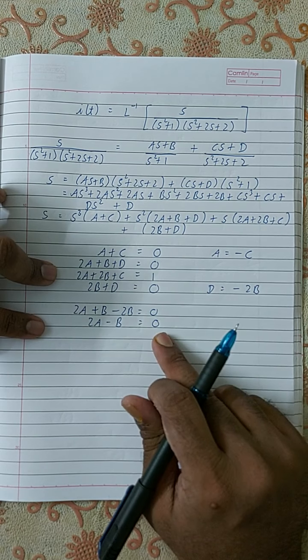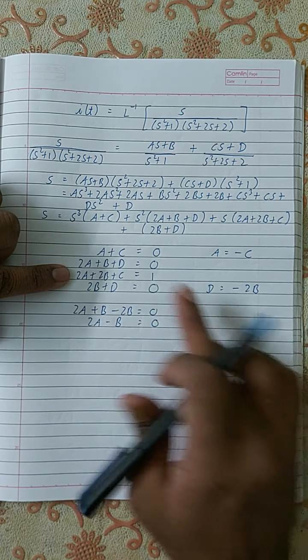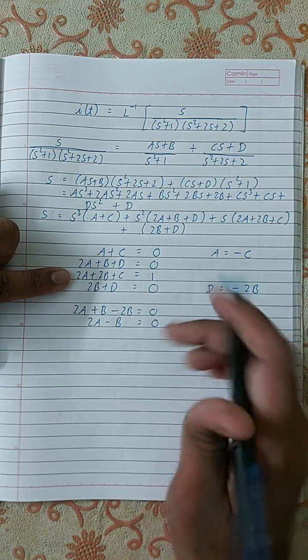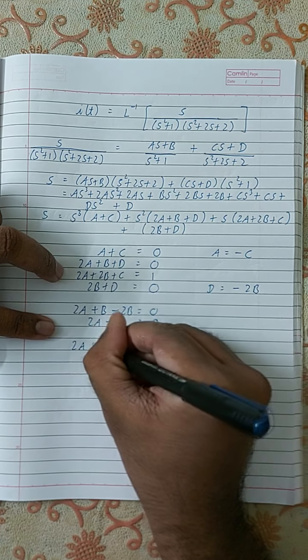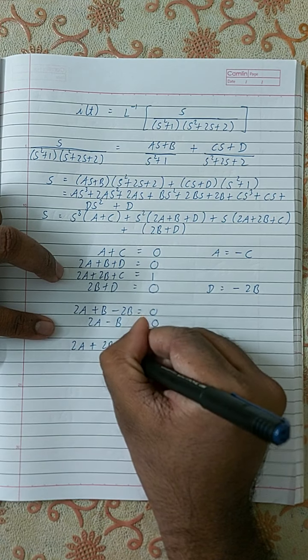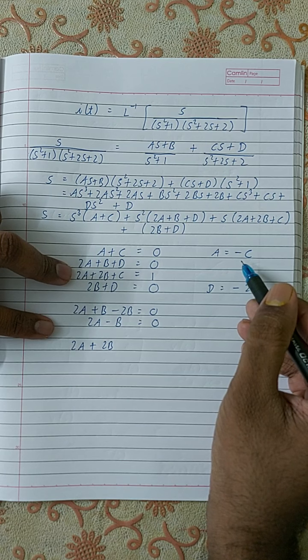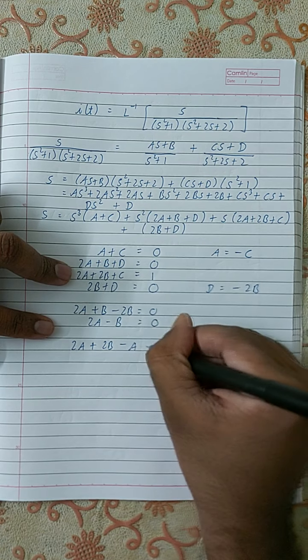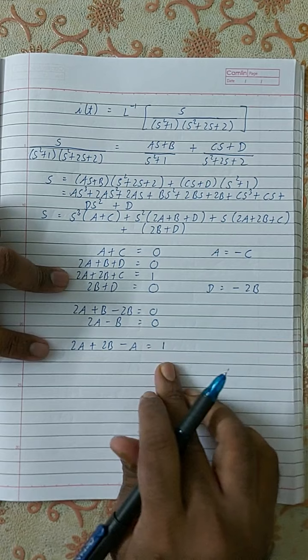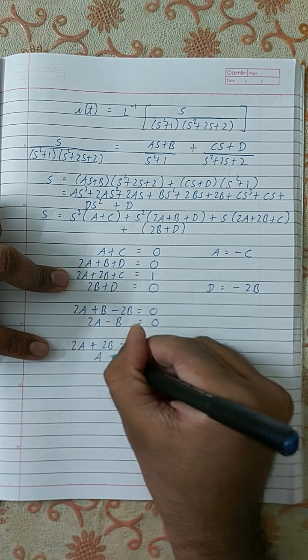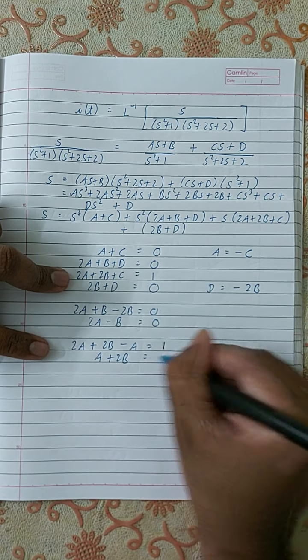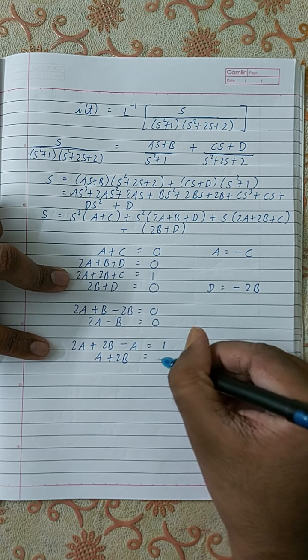Okay, and what about over here? Over here I'm going to say that 2A plus 2B, what is C? C is minus A, right? So 2A plus 2B minus A is equal to 1, or in other words A plus 2B is equal to 1.